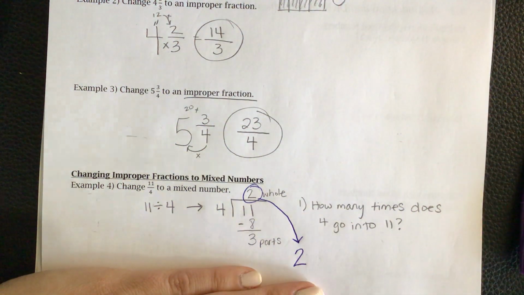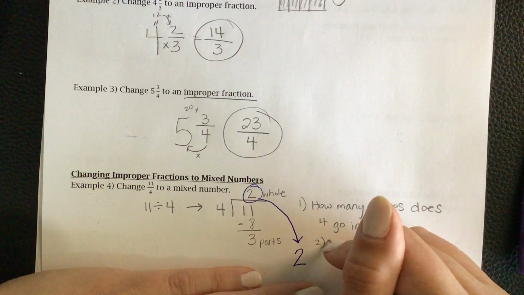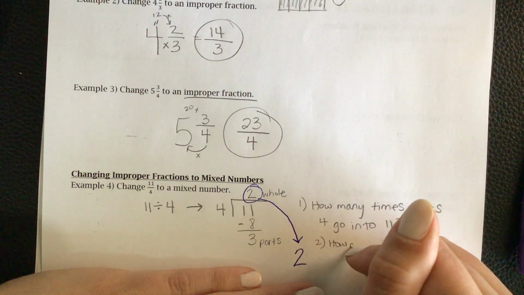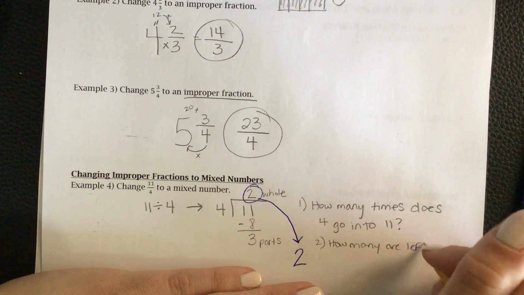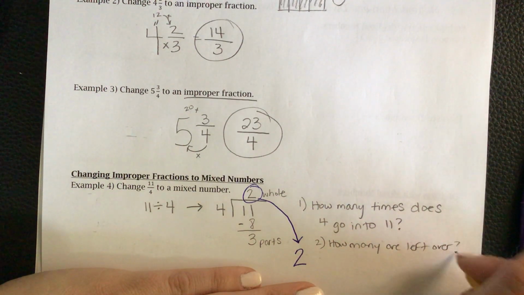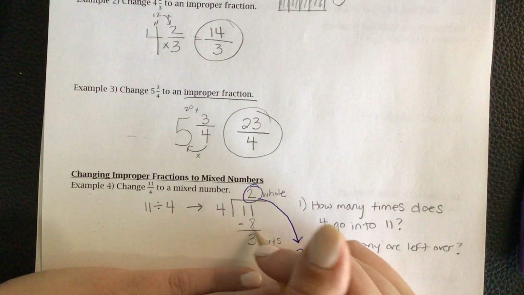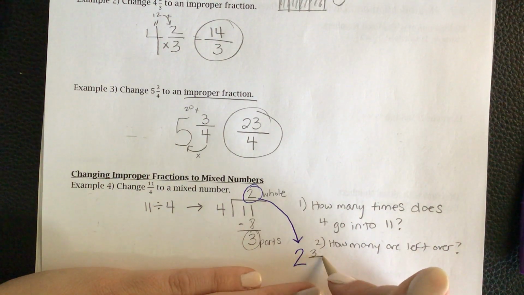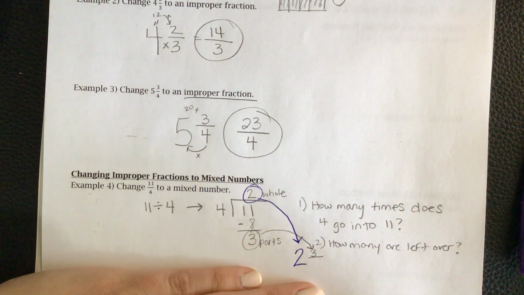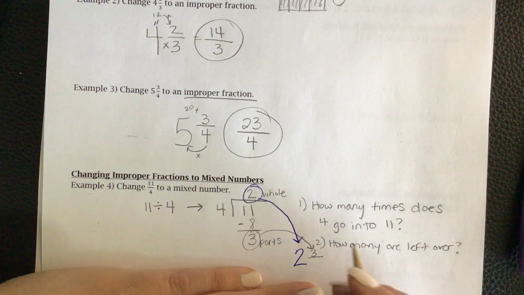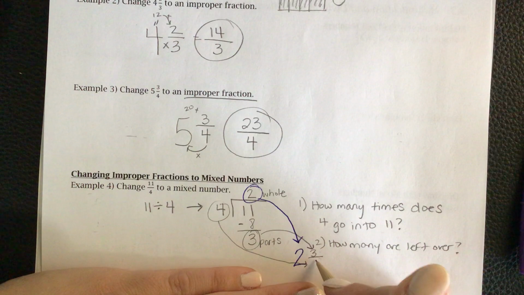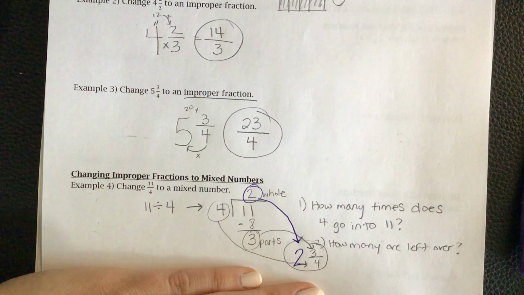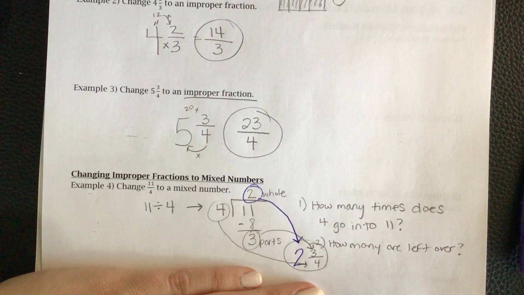And then how many are left over? In this case, it's 3 out of, how many did you divide by? Which is the outside number, 4. So 2 3/4 is my answer.